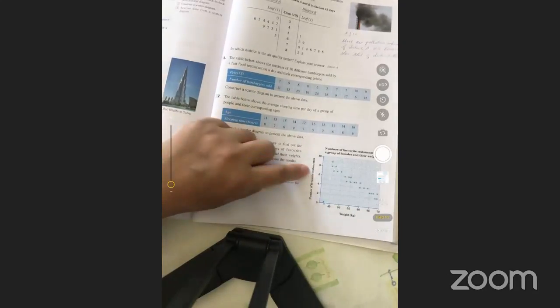Then you are asked to construct a scatter diagram. It means we have two axes, just like this one. You can refer to this example. We have two axes, and one axis should show the age, and the other axis should show the sleeping time.